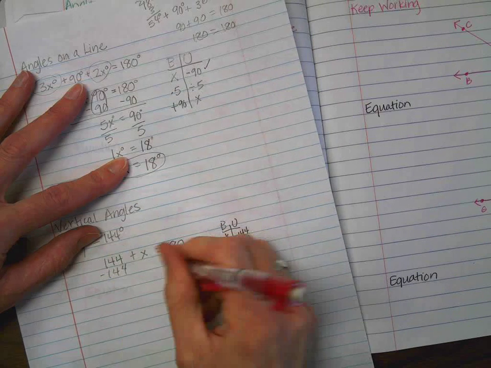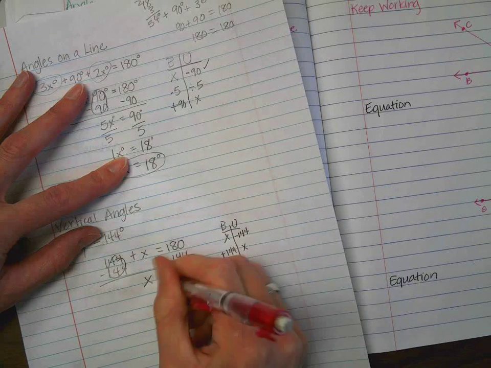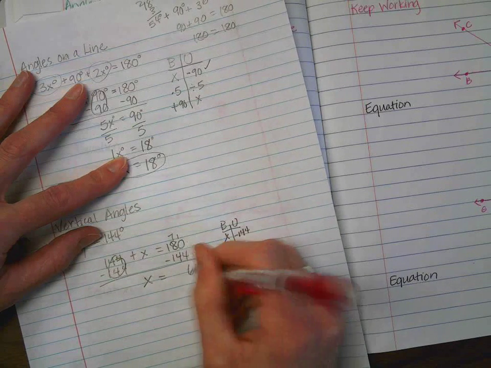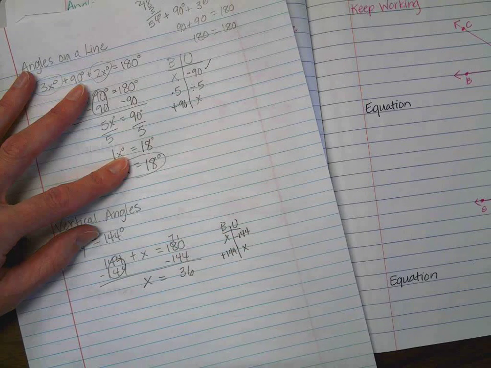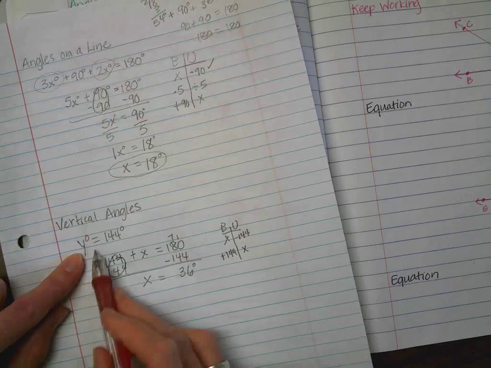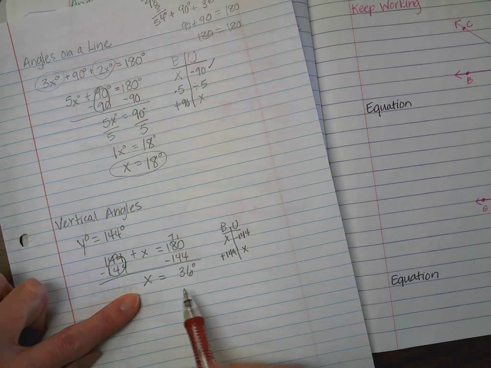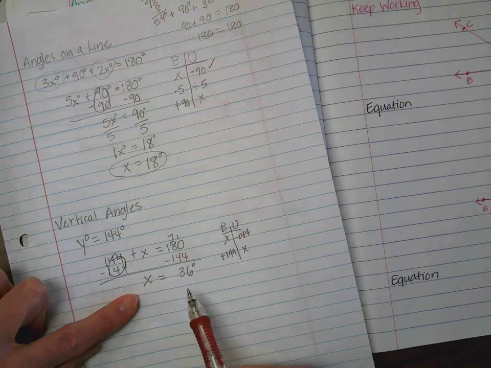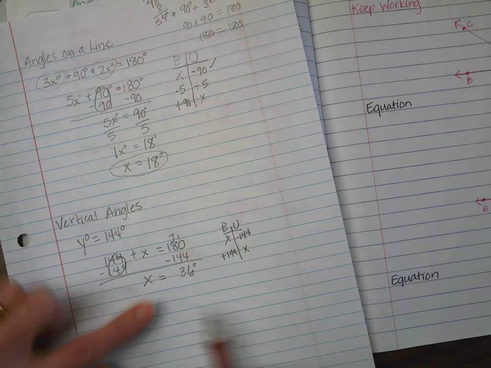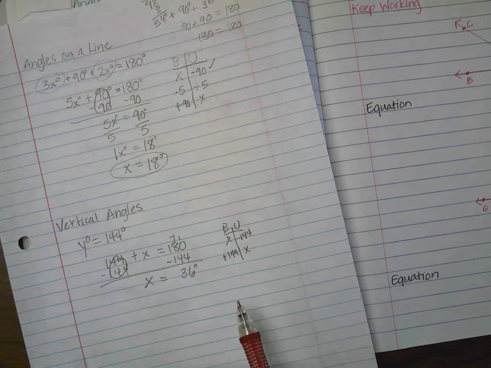So now we're going to subtract off 144 from both sides. And let's see what we get. 0 pair, x equals how many degrees, everybody? 36 degrees. So we know that y is 144 degrees, and we know that x is 36 degrees. Sorry, I said 136 by mistake. Y equals 144 degrees, x equals 36 degrees.